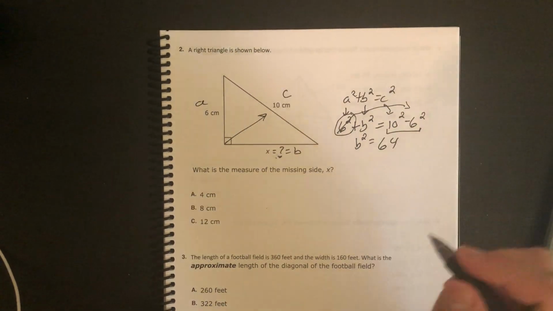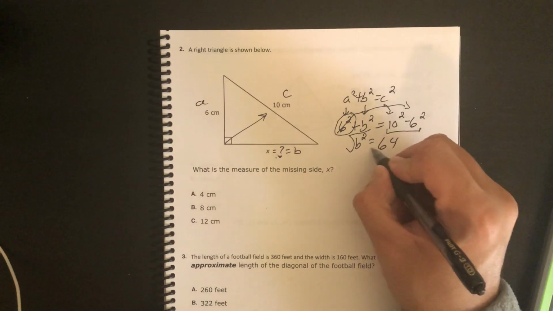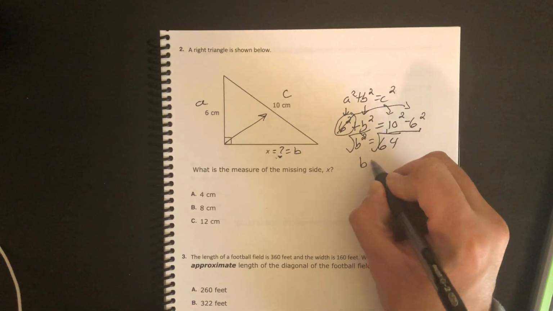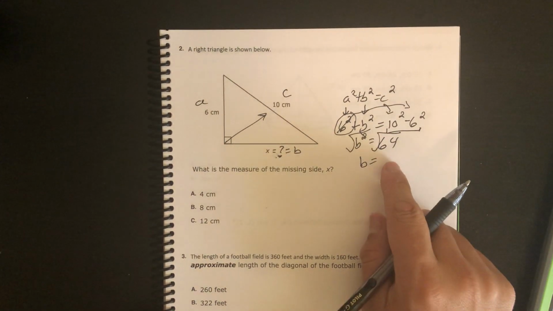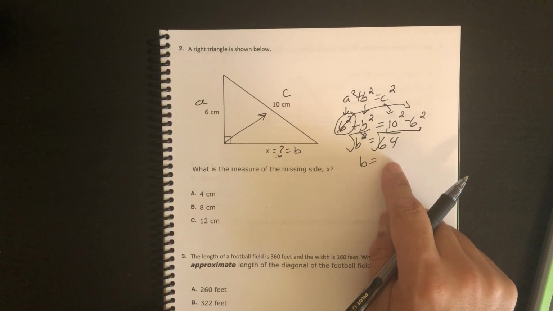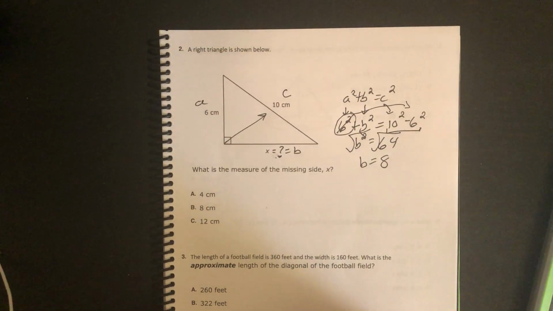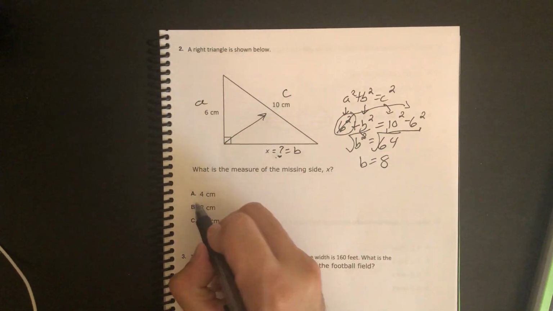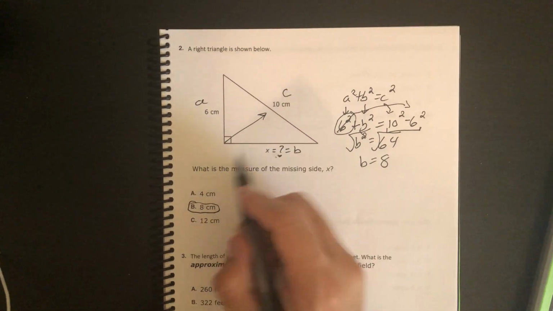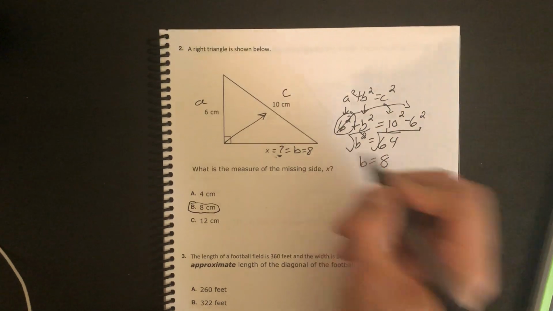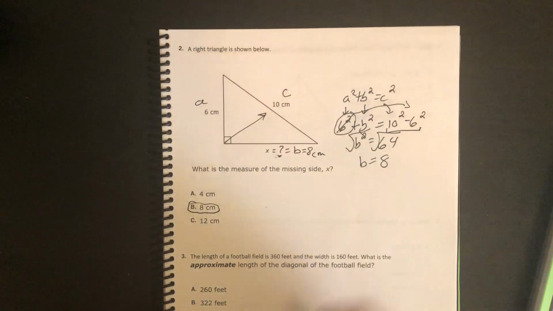Okay. The opposite of a square is square root, so you're left with B equals, and you can go to Desmos and type that in, but I know that the square root of 64 is 8. So that means my answer will be B, because the missing side equals 8 centimeters. Okay?